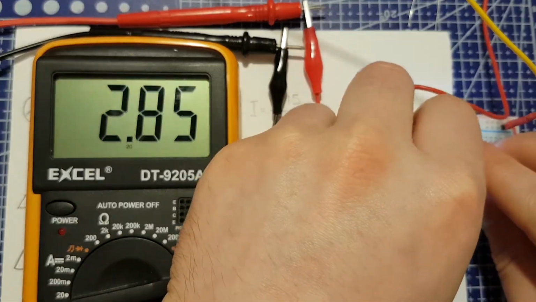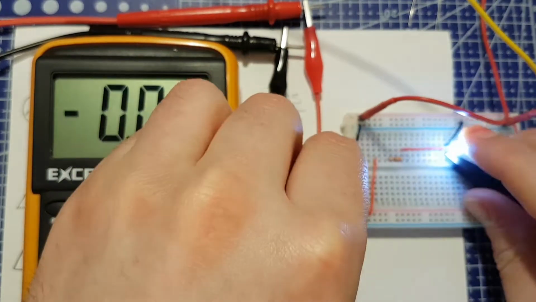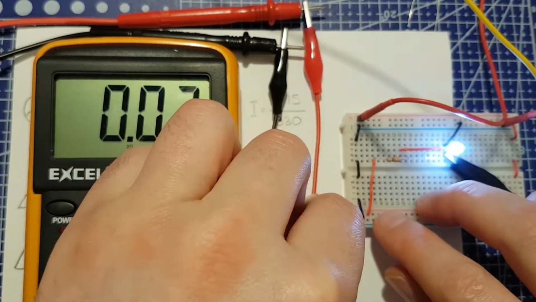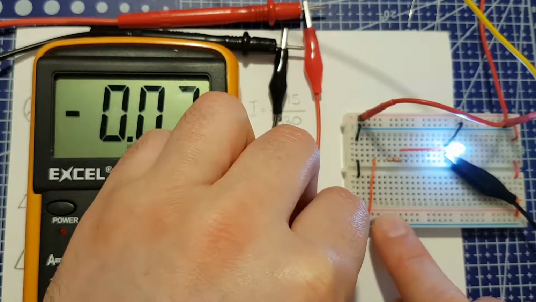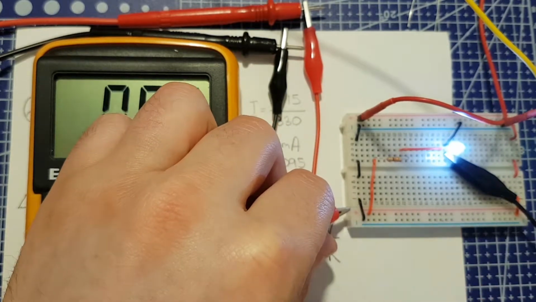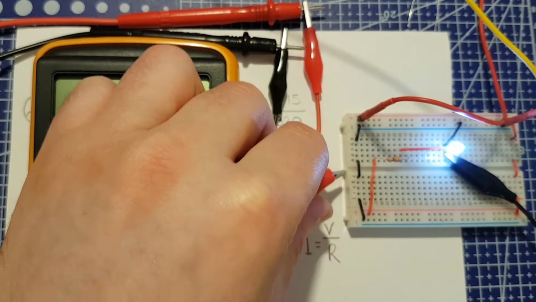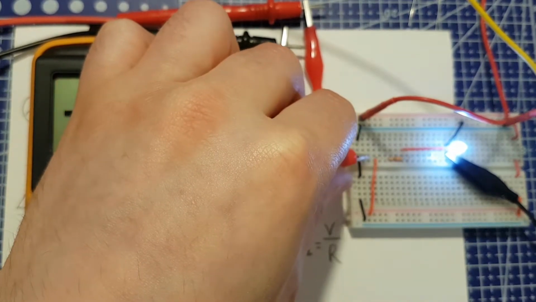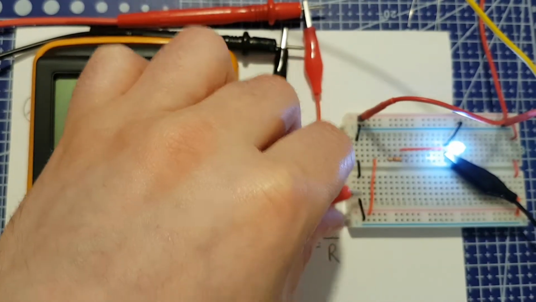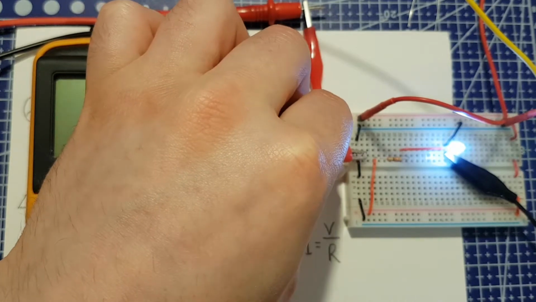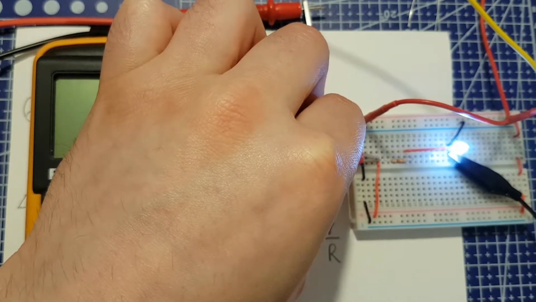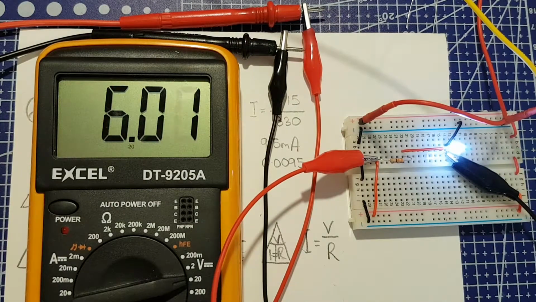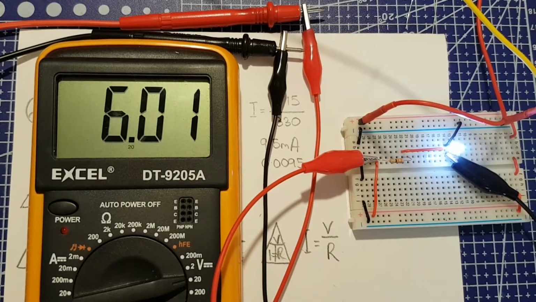Now if I take that off the LED and do a reading basically from here, the positive end of the breadboard is the same as measuring from here because they're both connected. So if we put our meter here, we'll get a total voltage. Our total voltage in the system is 6 volts.